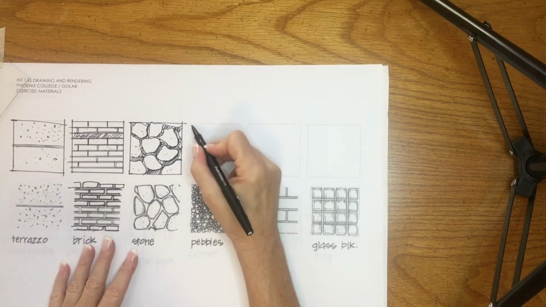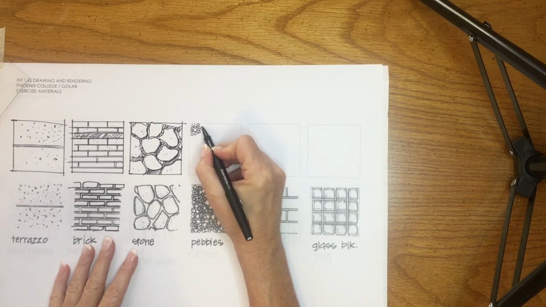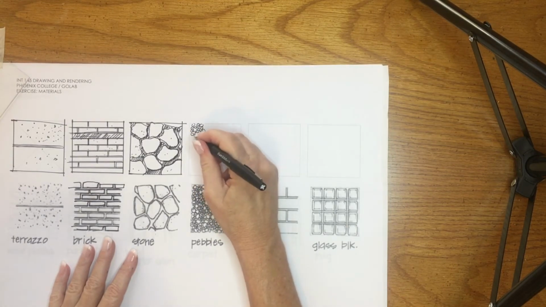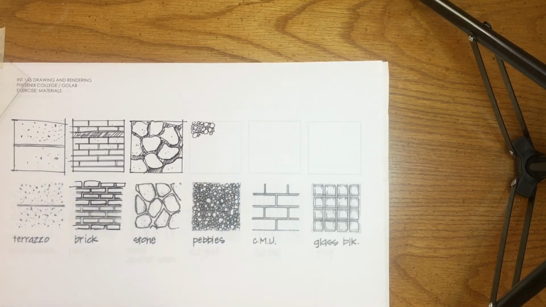So pebbles, just go ahead and play around with drawing circles and pebbles in. You notice that there's a nice variety of size. So they're all small, they're pebbles, like gravel, but occasionally you have some that are bigger and smaller. This represents concrete block, which is a little more perfect than brick.